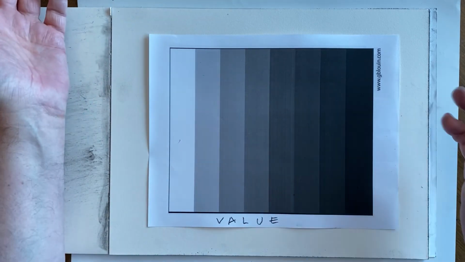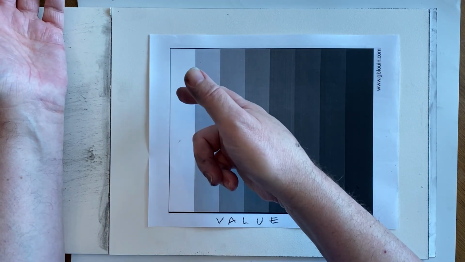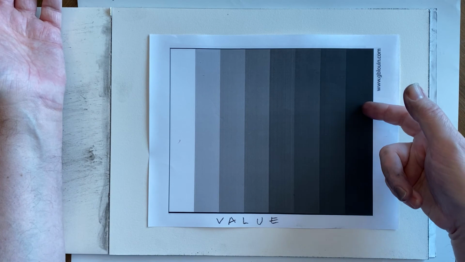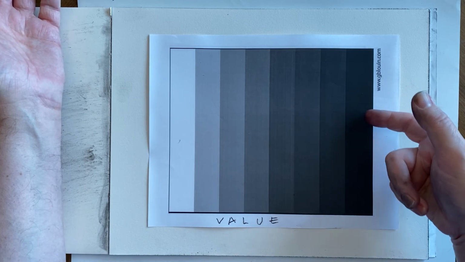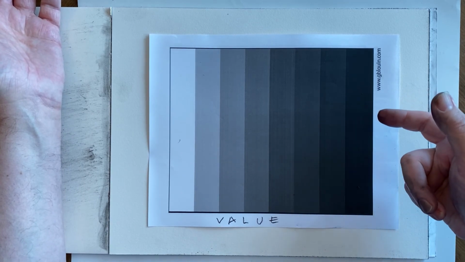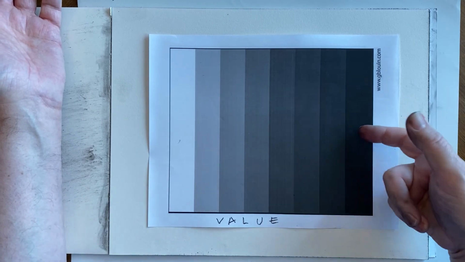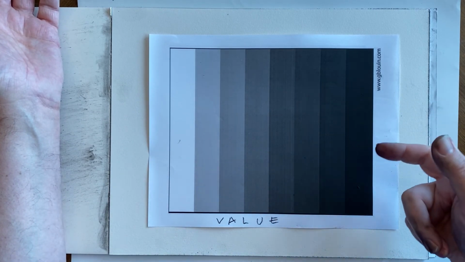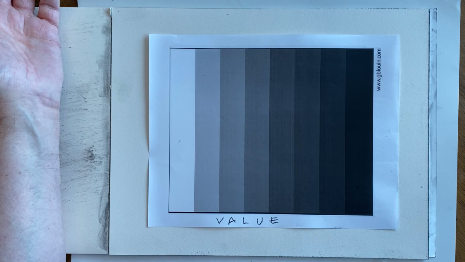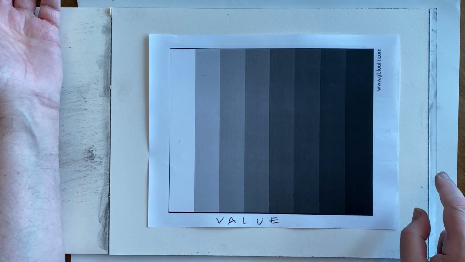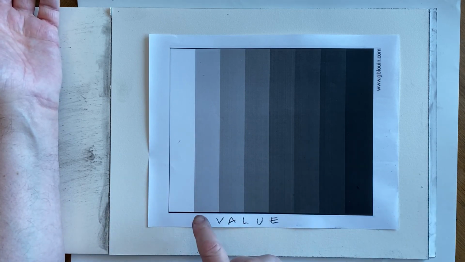This is a value scale from white of the paper, to black, in this case, the black of my laser printer toner, but the black of your charcoal, the black of your ink, whatever material you're using. And this is a series of steps, right?